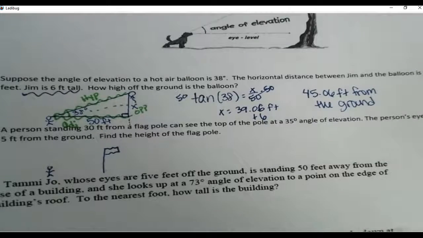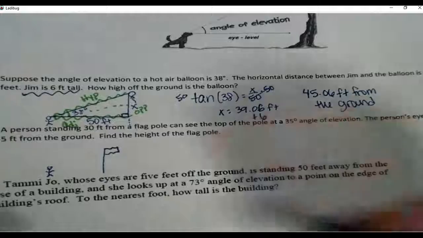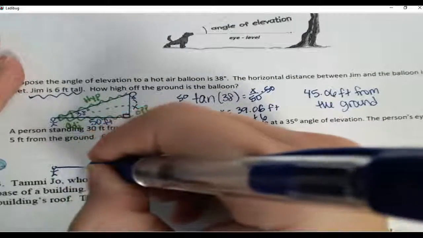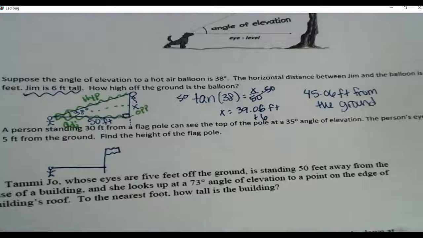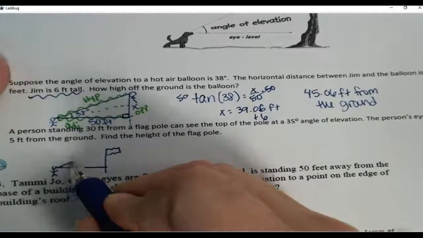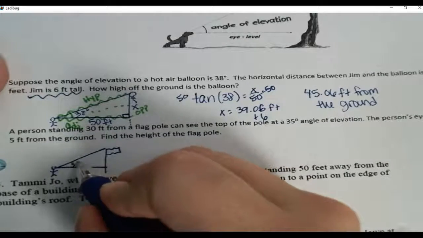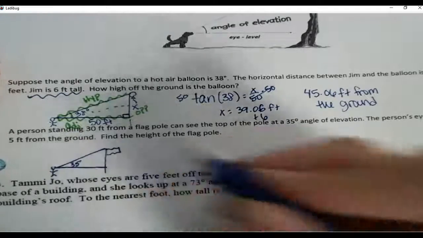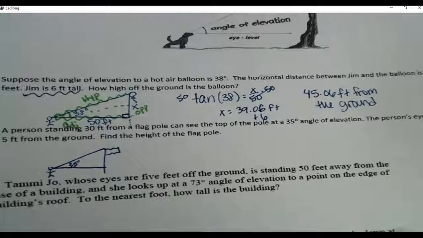So it tells me the person is standing 30 feet away and they can see the top of the pole at 35 degrees. So our first line is always, if they're just looking straight, what is their eye level? So this person is just looking straight, so that is their eye level. But they're looking up at the top of it at an angle of 35 degrees. So their eyes are looking up at an angle of 35 degrees. Questions on that?